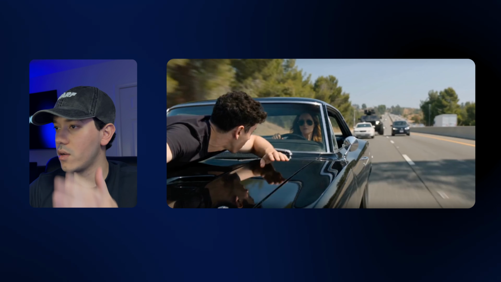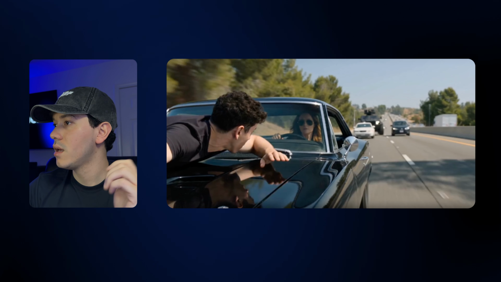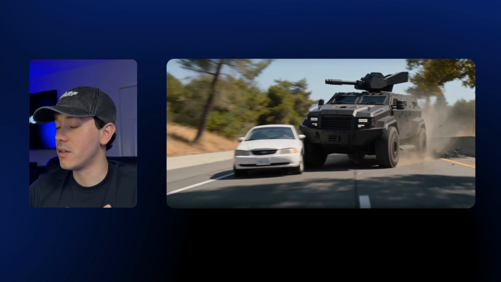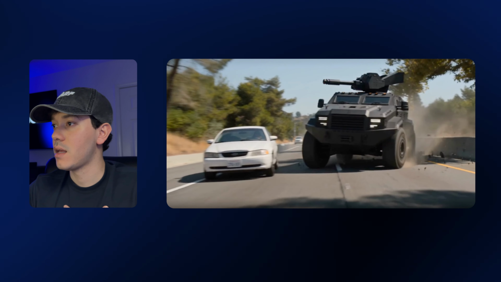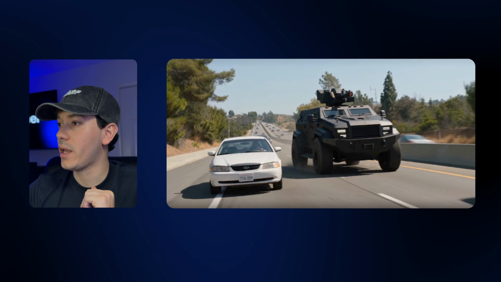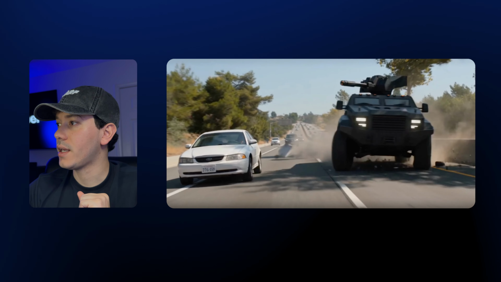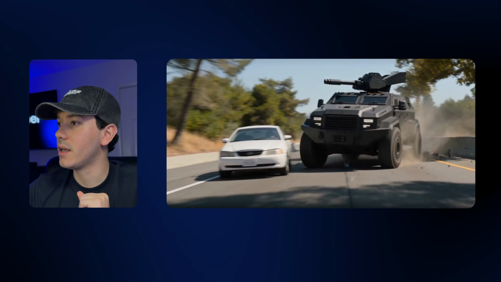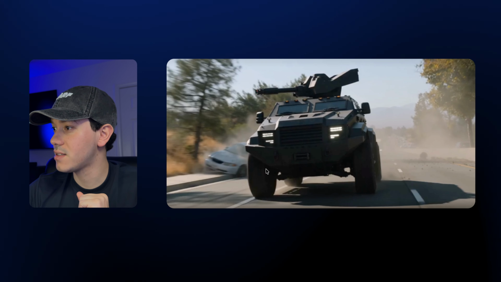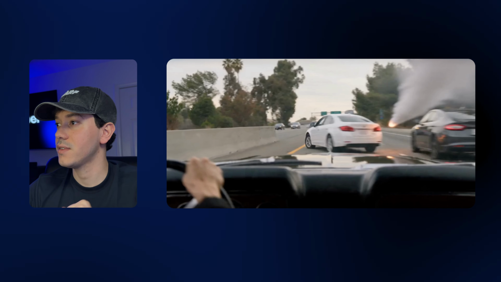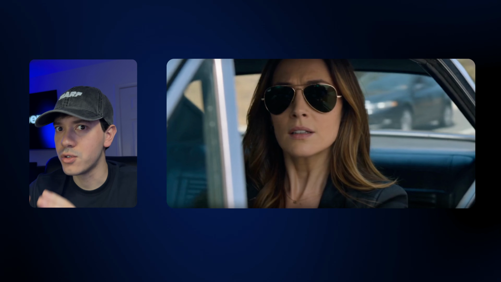As you can see, the model is still not perfect. But I am super impressed with the continuity of it. In this shot, we have this white car over here, and then he hits that one over here, and then he hits the white one. On the next shot, we can still see the car over here, which honestly is quite impressive. And the overall look, it looks real.